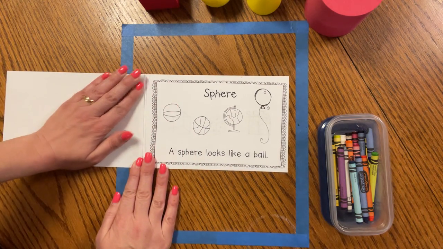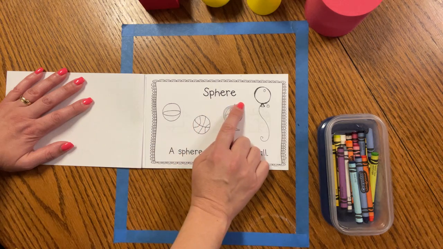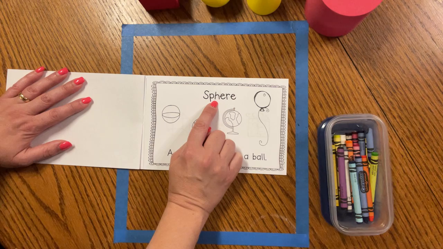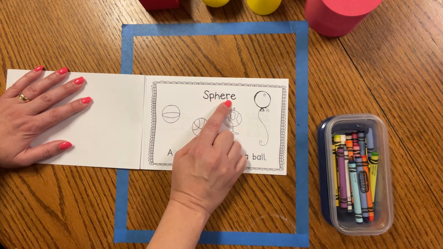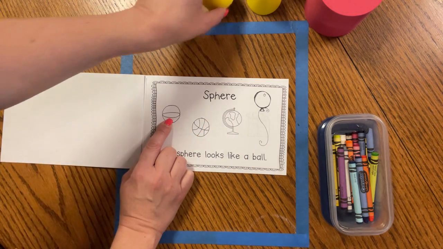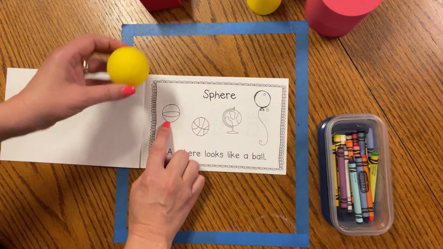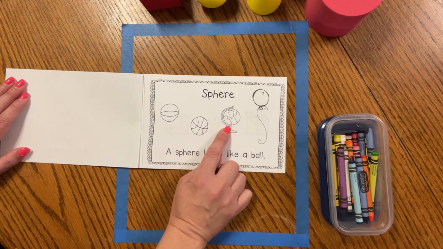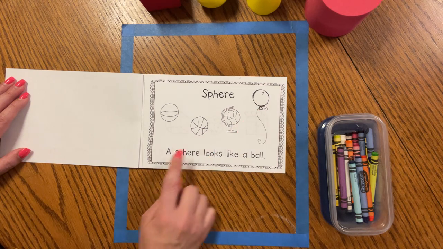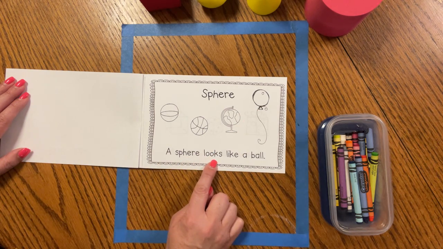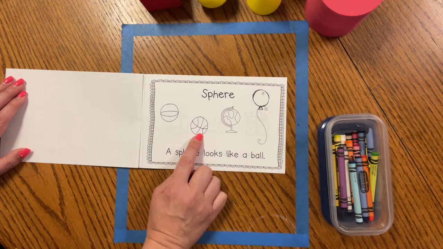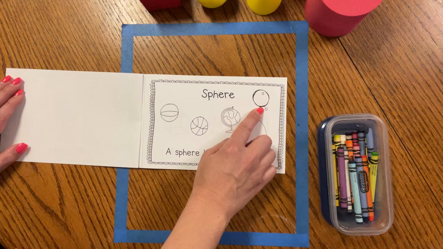And the first page we see is sphere, sphere. When PH get together, they make the f sound, sphere. So here is a sphere, the drawing of a 3D object. And the sphere can be a ball, a globe, and a balloon. A sphere looks like a ball. Yes, it does. A ball, a globe, and a balloon.